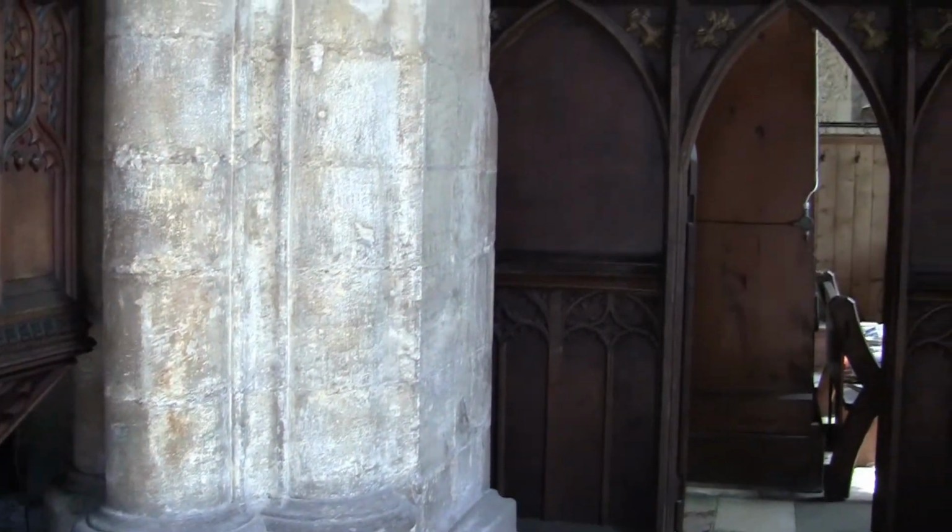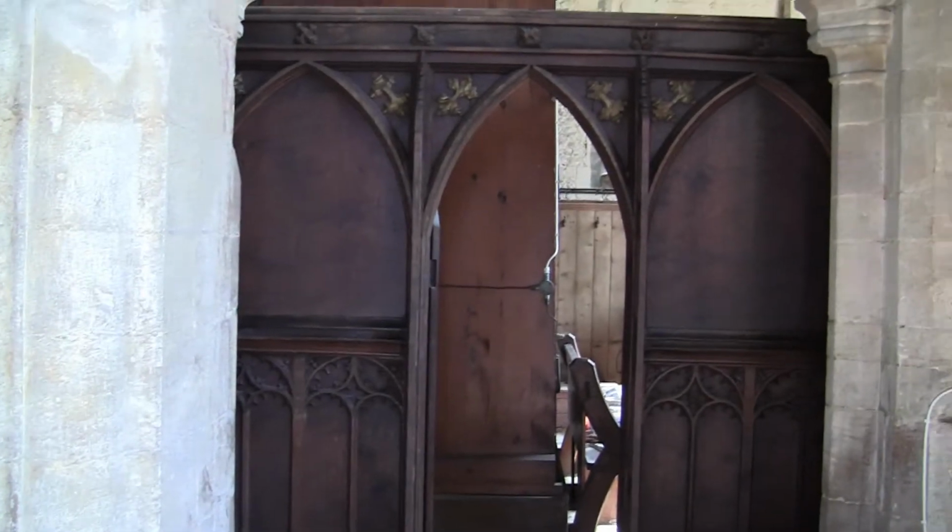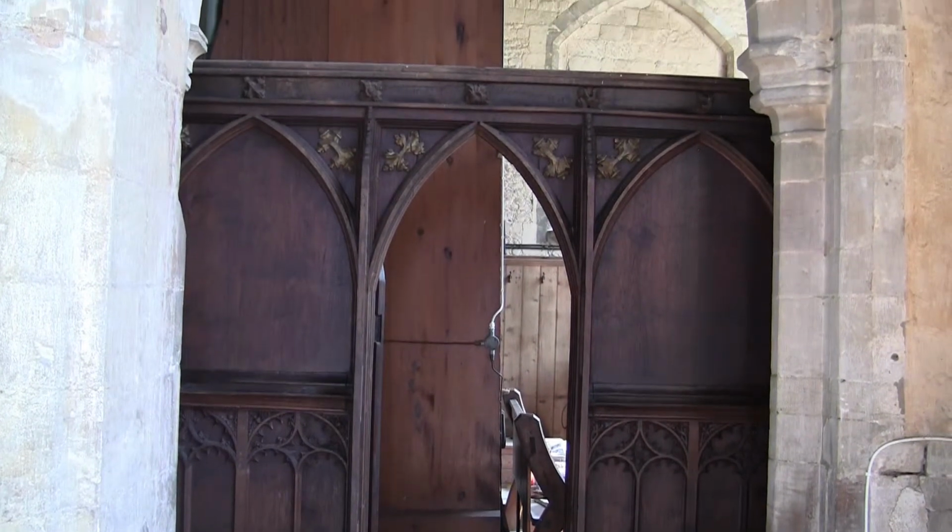Elements of a 14th century screen are reused in the south transept, including a moulded top beam with fleurons.